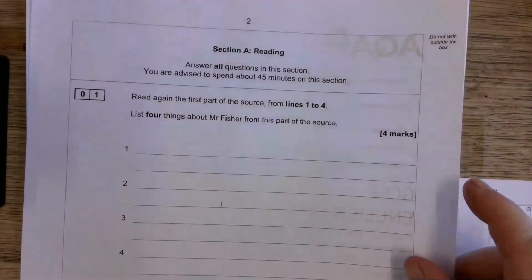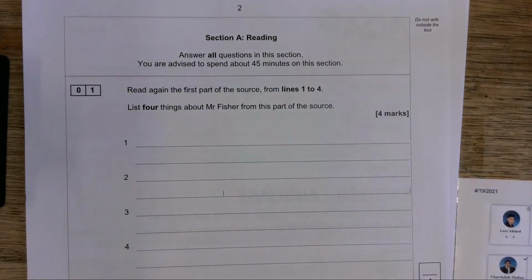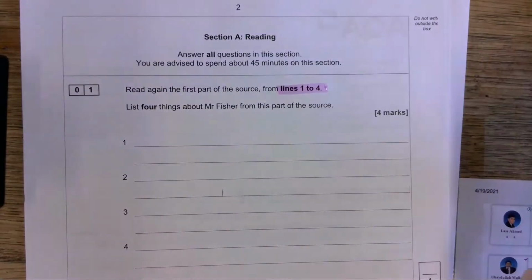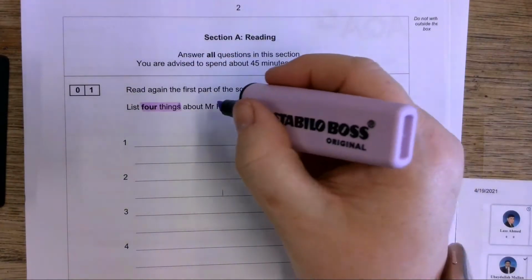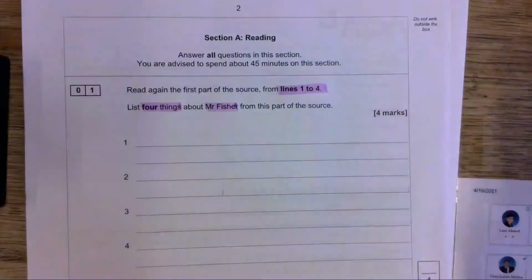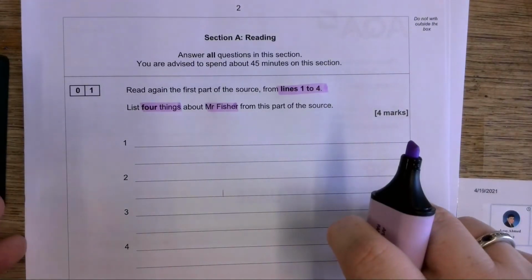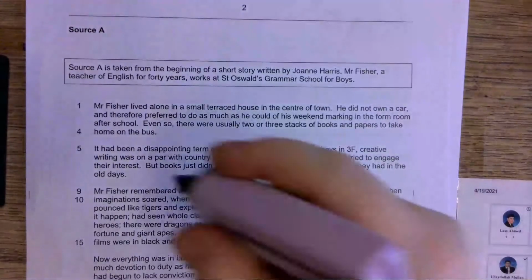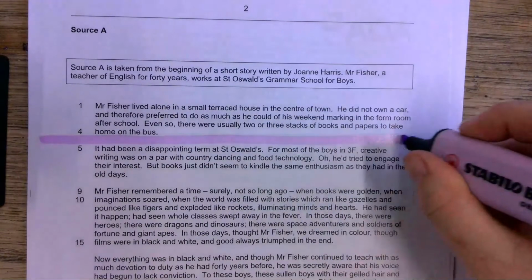So, the example that we're going to look at says, read again the first part of the source from lines 1 to 4. List 4 things about Mr. Fisher from this part of the source. So Mr. Fisher is going to be our key focus. The first thing that we need to do is go back to the text, identify lines 1 to 4, and I would suggest perhaps drawing a line underneath it so you know not to go beneath it.